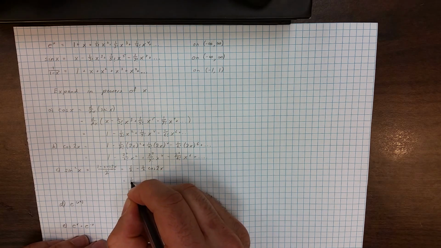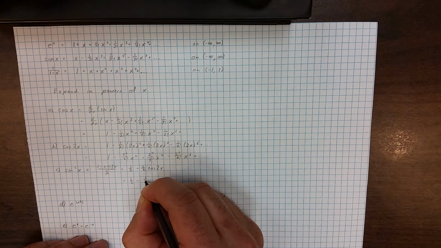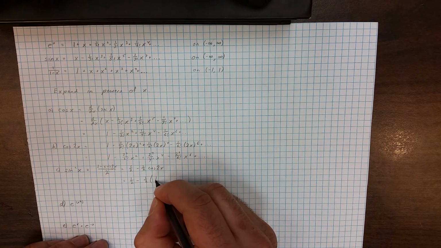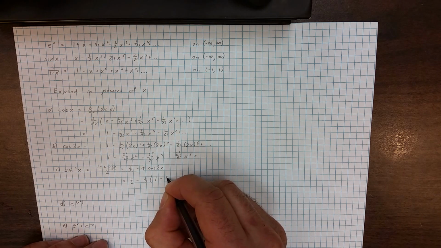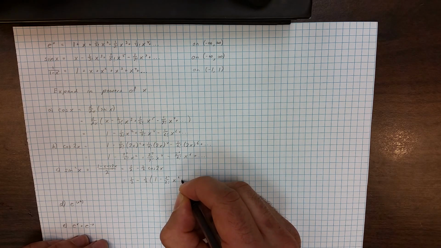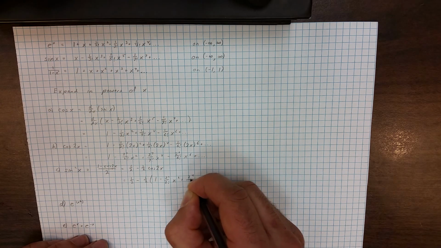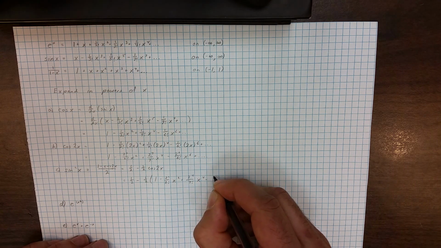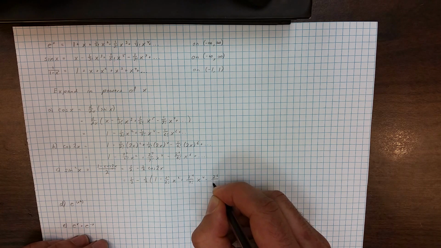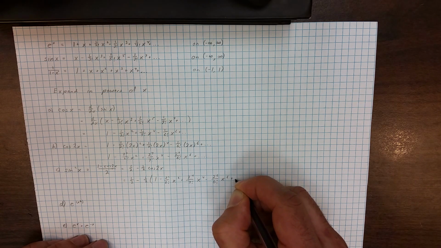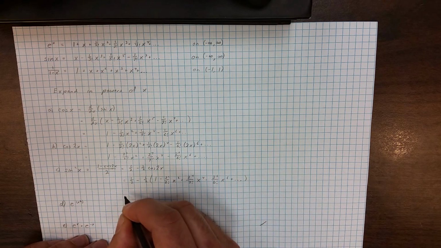So we have 1/2 minus 1/2, and then we will rewrite this Maclaurin series expansion: 1 minus 2 squared all over 2 factorial x squared plus 2 to the 4th over 4 factorial x to the 4th minus 2 to the 6th over 6 factorial x to the 6th, and so on, plus and minus.